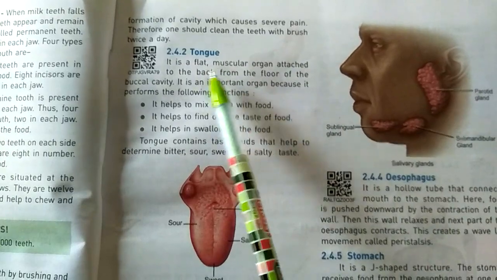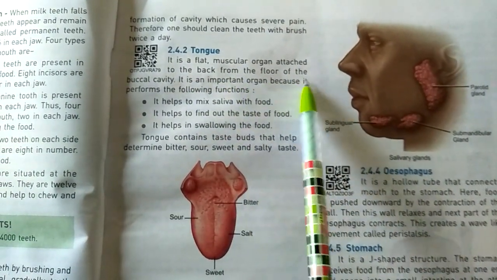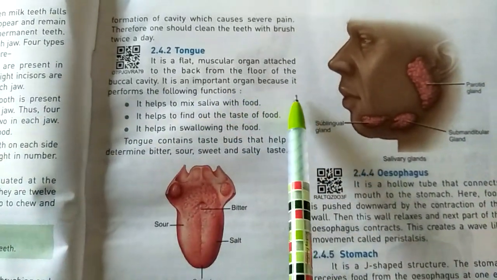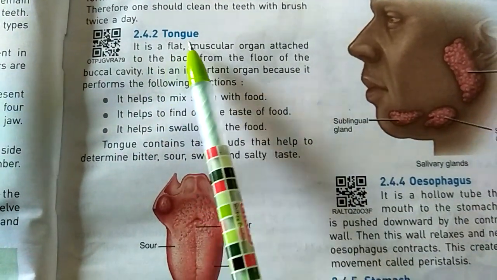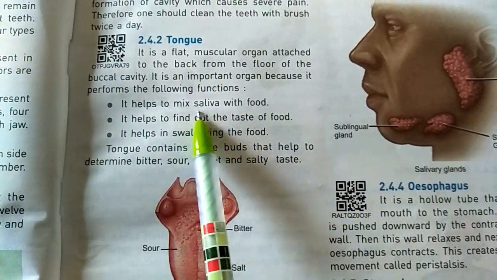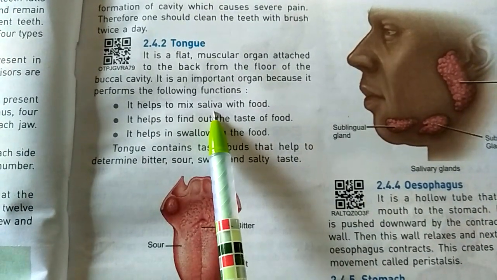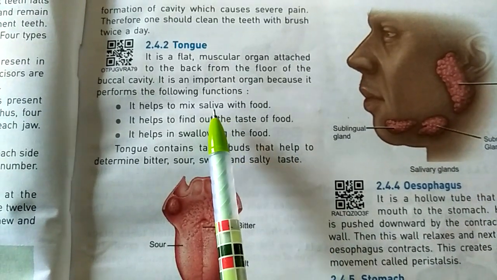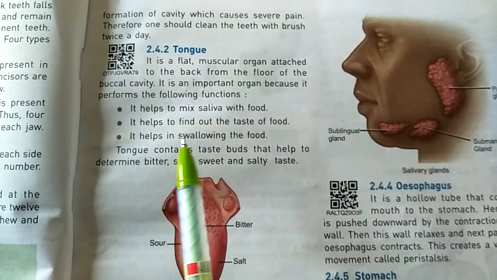Now next is the tongue. It is a flat muscular organ attached to the back from the floor of the buccal cavity. Buccal cavity means mouth. It is an important organ because it performs the following functions. It mixes saliva with food. Saliva is a juice secreted in our mouth by salivary glands, and it helps the digestion of our food in the mouth.